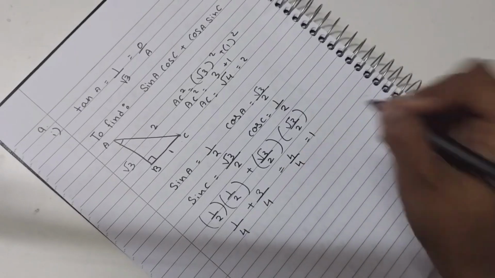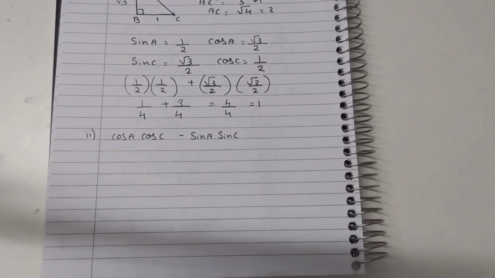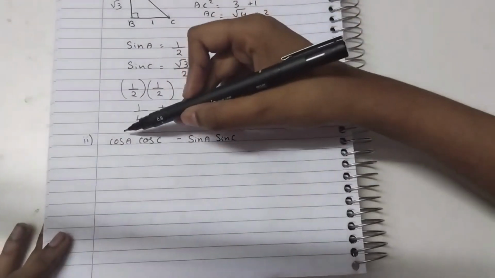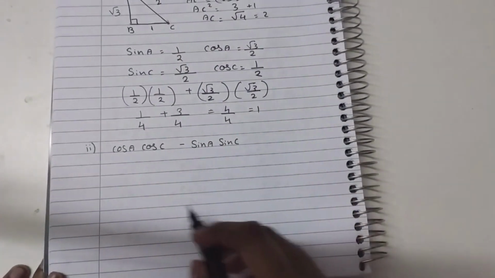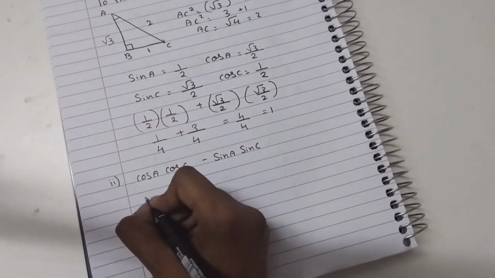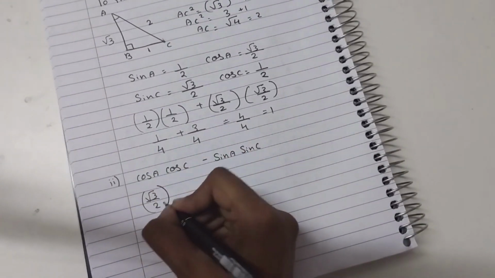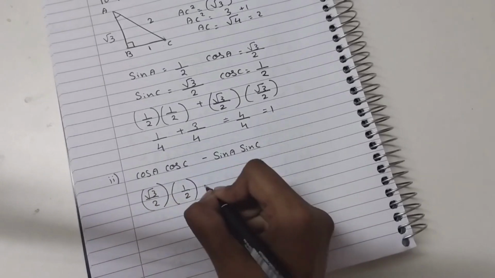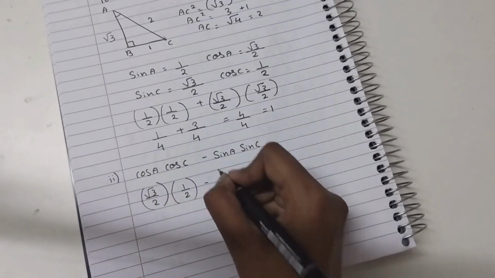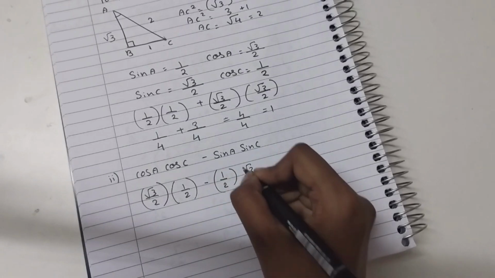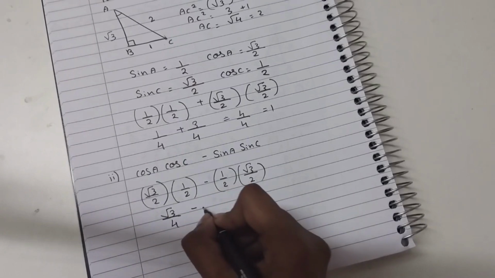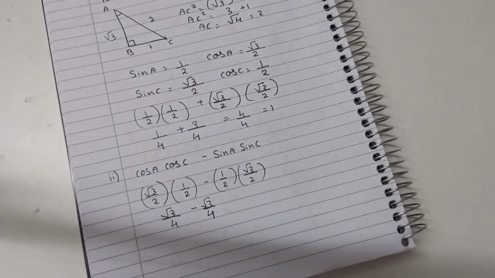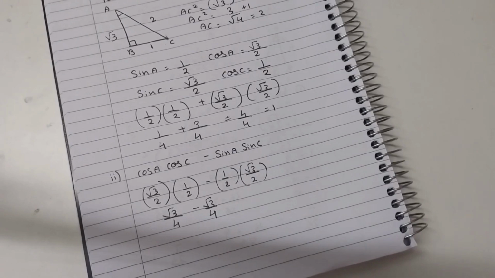In the second question, they're asking us to evaluate cos A times cos C minus sin A times sin C. We already found out the values of cos A, cos C, and sin A, sin C. So substituting the values of cos A and cos C, we will get root 3 by 2 times 1 by 2, minus sin A, which is 1 by 2, times root 3 by 2, which is sin C. So when we multiply these values, we will get root 3 by 4 minus root 3 by 4, which will give us 0.